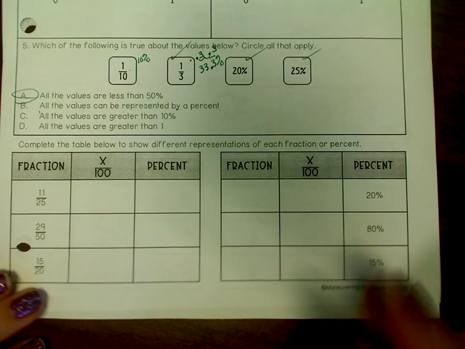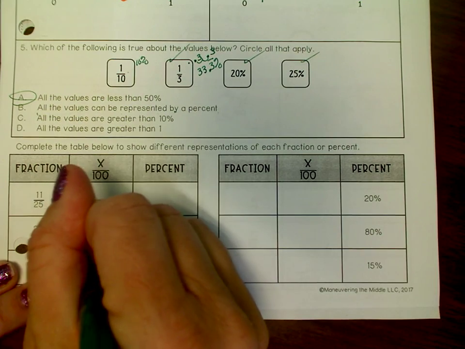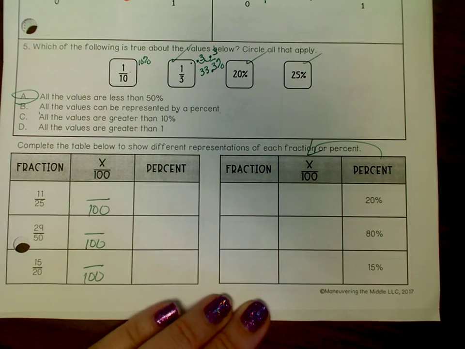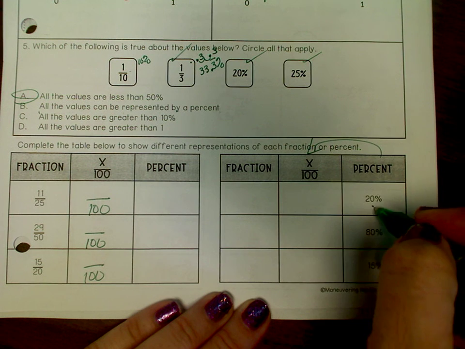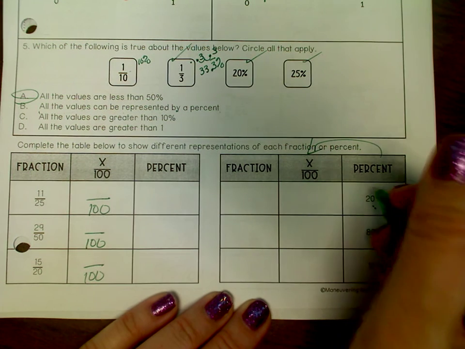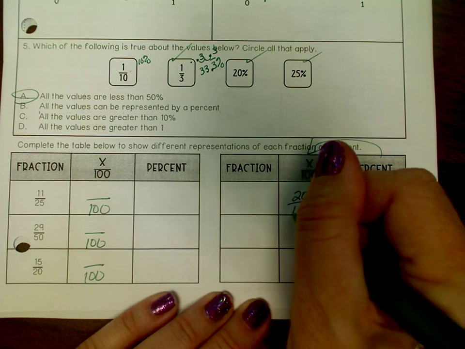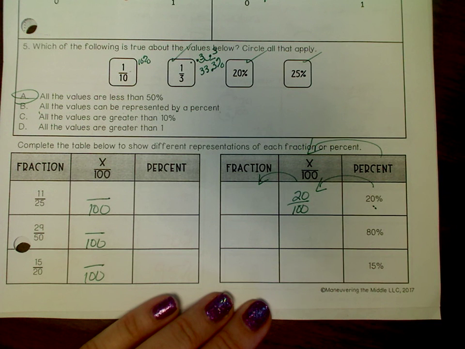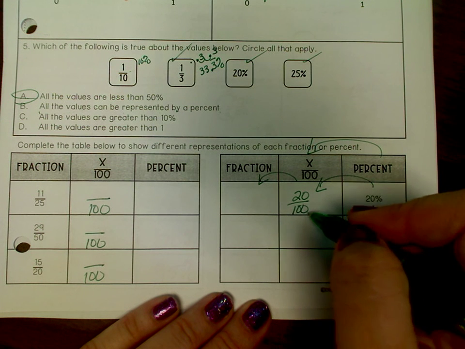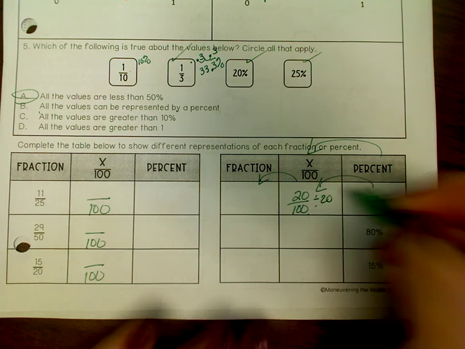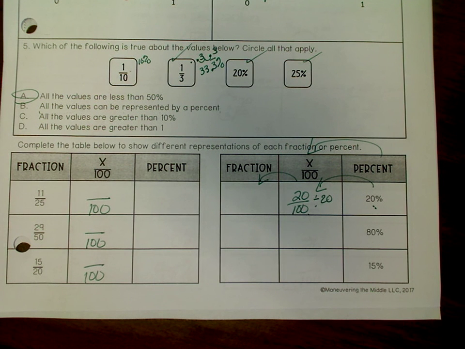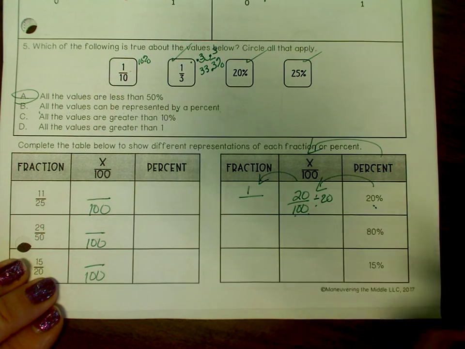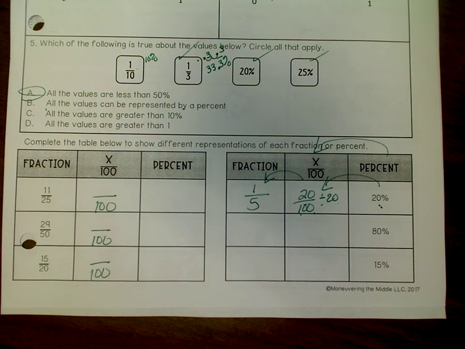Okay, and down here, we're going to do what we did on the front page. You're going to do them all over 100 and turn it into a percent. This one, you're working backwards. Okay, so remember, percents always go over 100. I'll do the first one with you. So if we're going backwards, 20 over 100. And now you want to reduce that to a fraction. Well, 20 can go into 100. So let's just divide this by 20. So 20 divided by 20 would be 1. 100 divided by 20 is 5. So you're just working backwards.